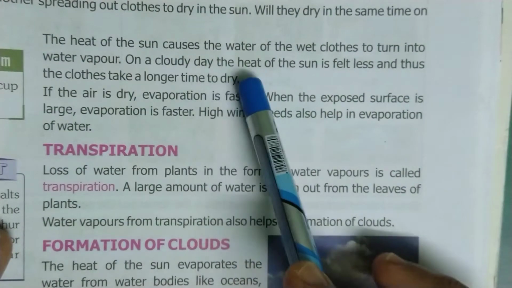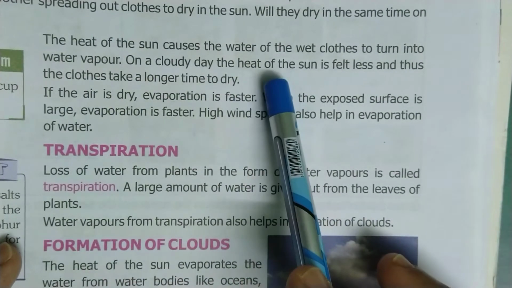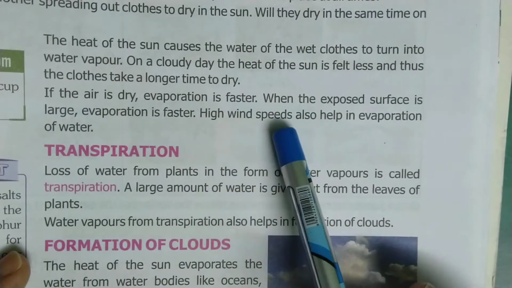On a cloudy day, the heat of the sun is felt less and thus the clothes take a long time to dry. If the air is dry, evaporation is faster. When the exposed surface is large, evaporation is faster. High wind speeds also help in evaporation of water.